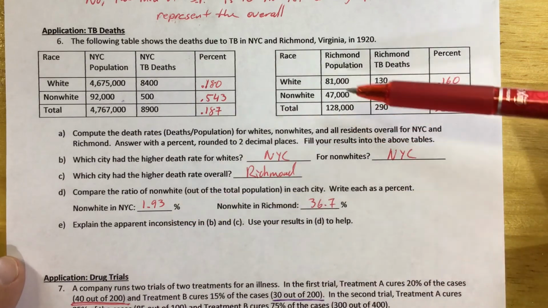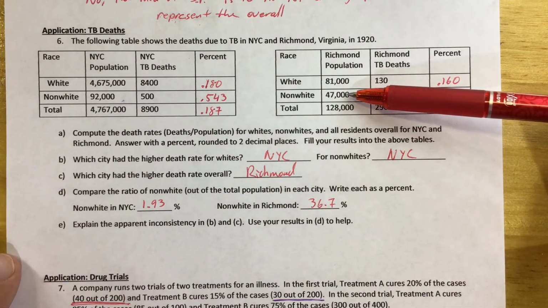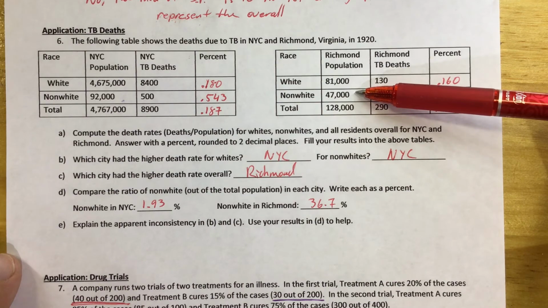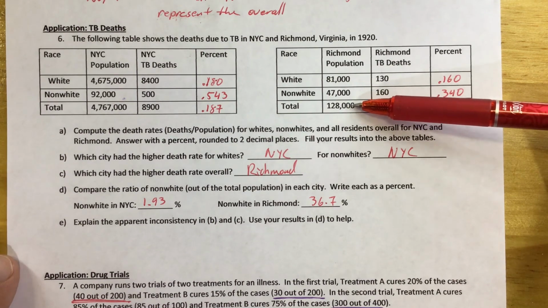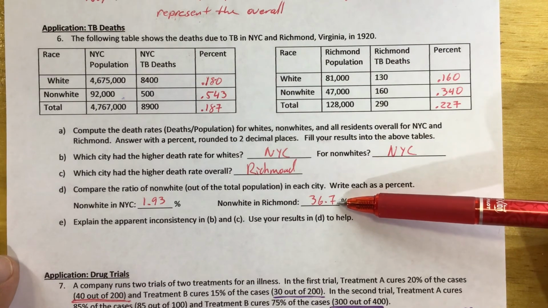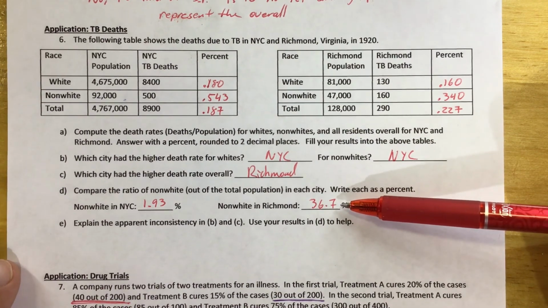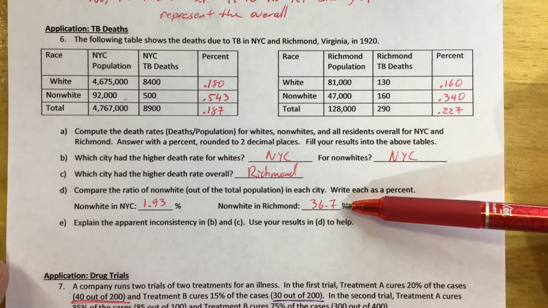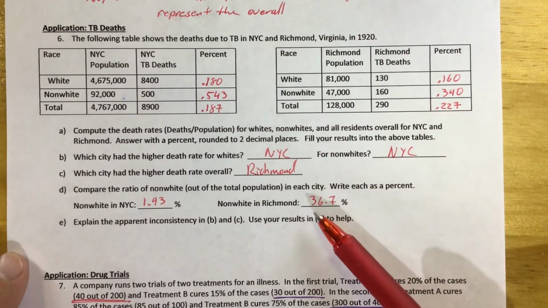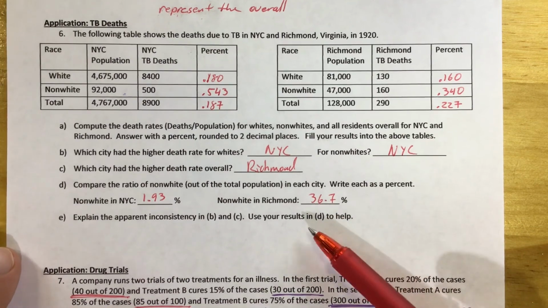Now you go over to Virginia, and you take the non-white population of 47,000, you divide it by the total population of 128,000, and you realize that the non-white population in Virginia is a lot greater as a percentage, a lot greater than what we have in New York. Look at that, 36% over here.